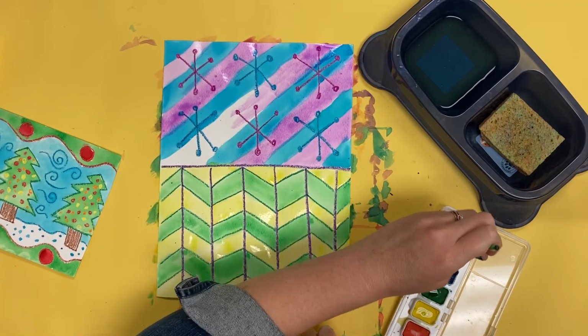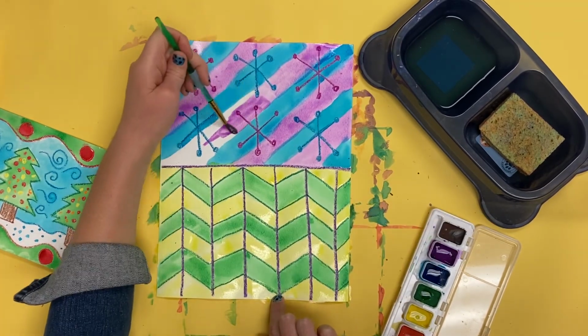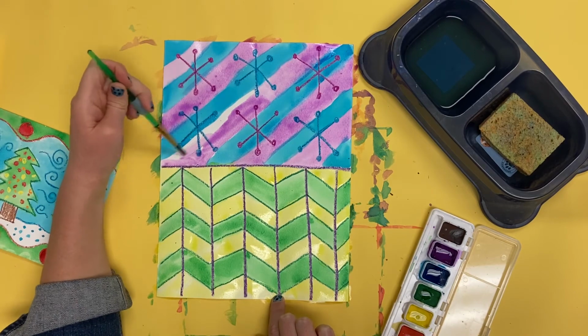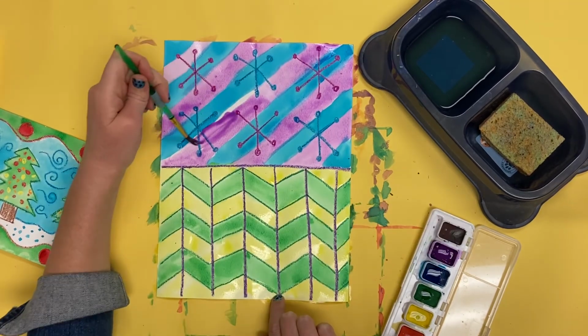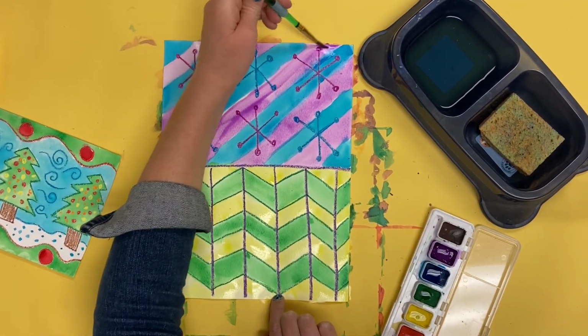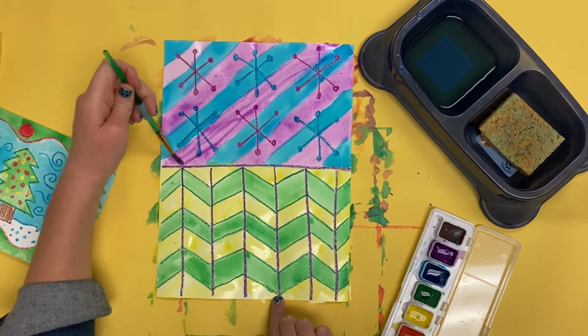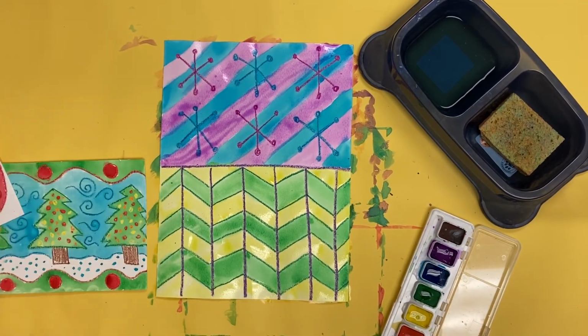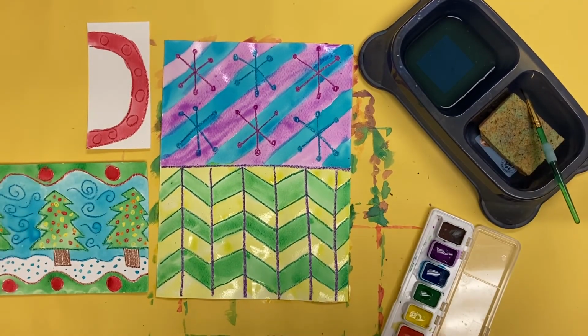Once you are finished with all 3 pieces of paper, you will carry all 3 of them together on your messy mat and place them in the back of the art room to dry. Make sure you clean up the rest of your materials and you are all finished with today's activity.